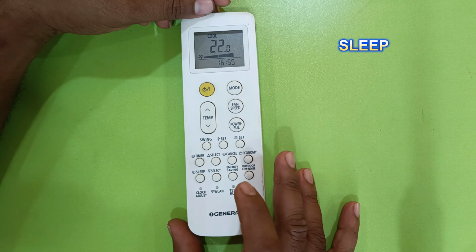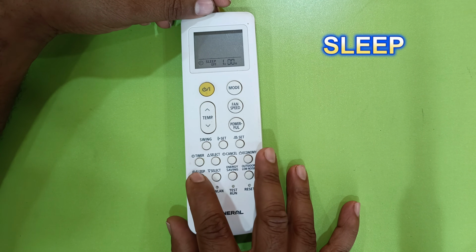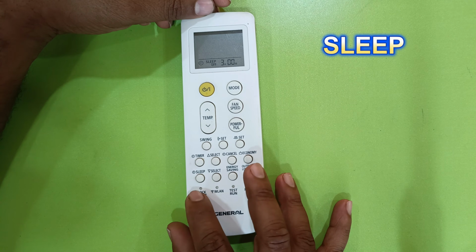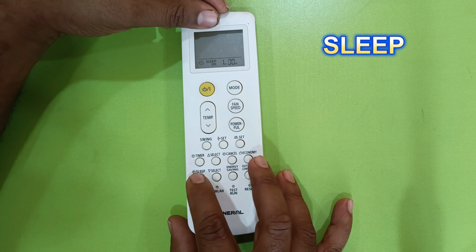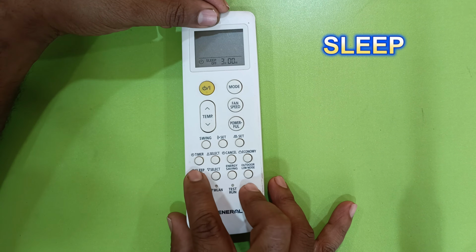The next button is sleep. In sleep mode, the air conditioner gradually increases the temperature of the room. It increases the temperature by 0.5 to 1 degree Celsius in an hour, which can be a maximum of 3 degrees Celsius per hour. You can also set the sleep function on a timing between half an hour to 9 hours. This function keeps you cool and comfortable throughout the night.